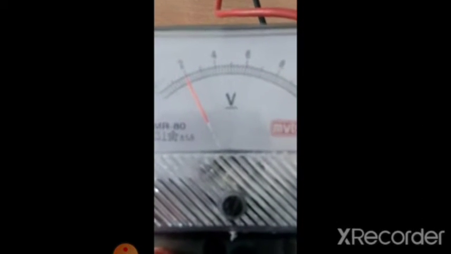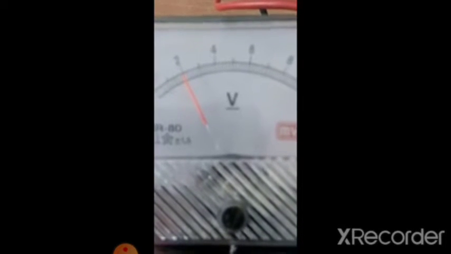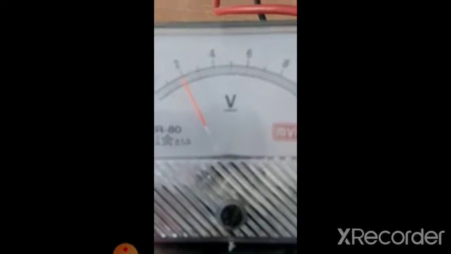So note down on the observation table. The answer will be the same, 100% accuracy you will get. Okay. Now check for 3 volt.